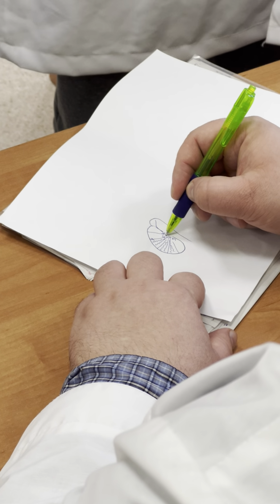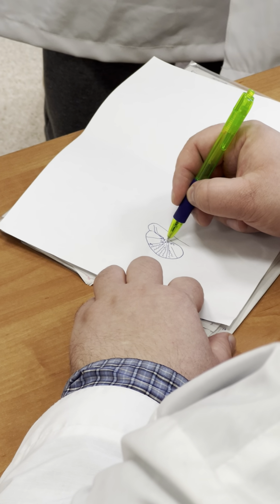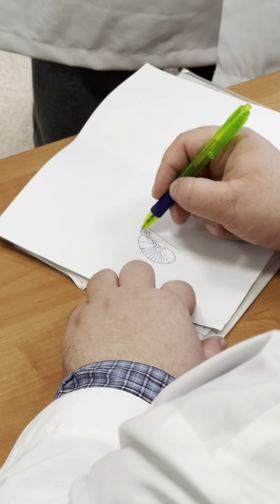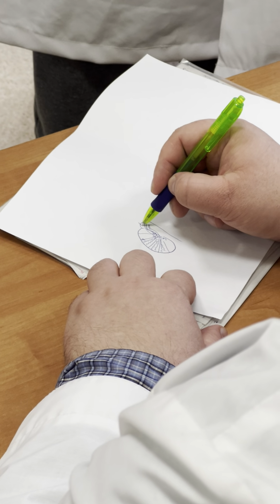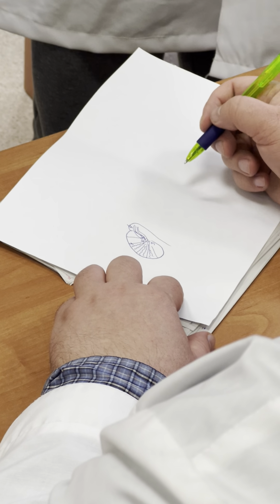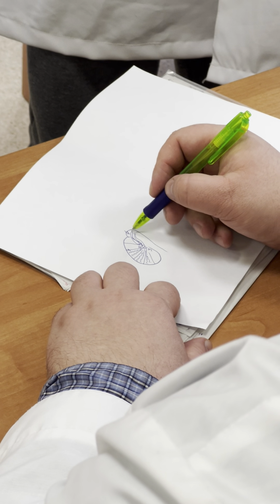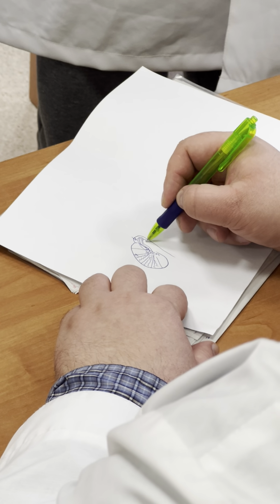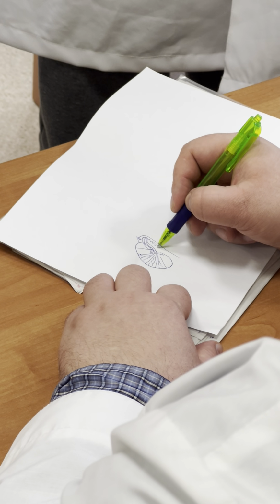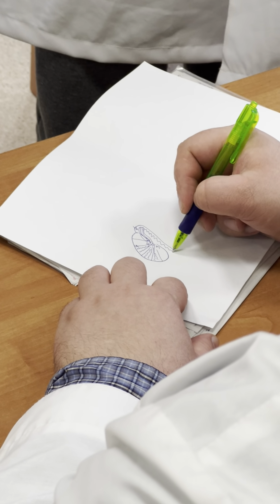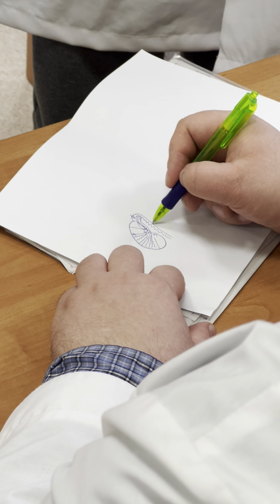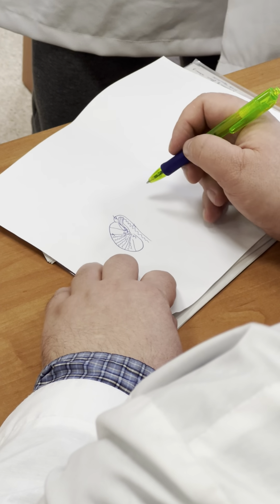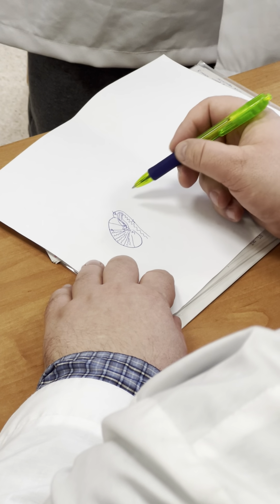ductuli efferentes go to the head of the epididymis. Number four, ductuli efferentes, and the ductuli efferentes join together and form ductus epididymidis. Number five, ductus epididymidis, and this duct continues from the tail.